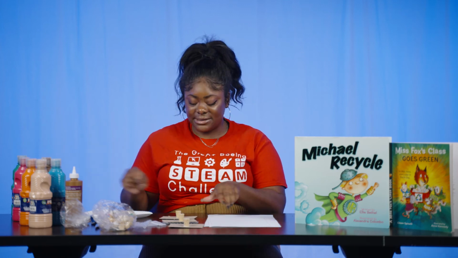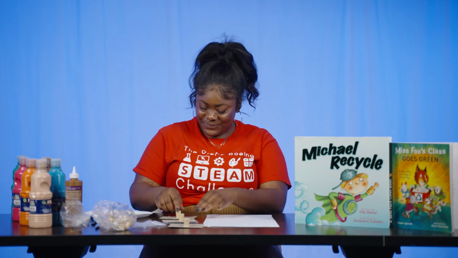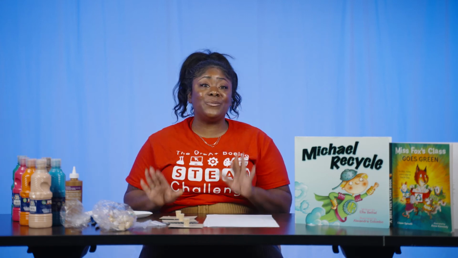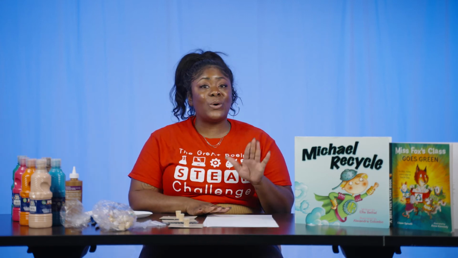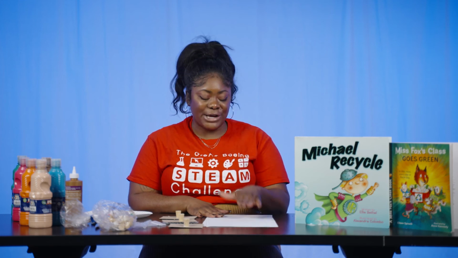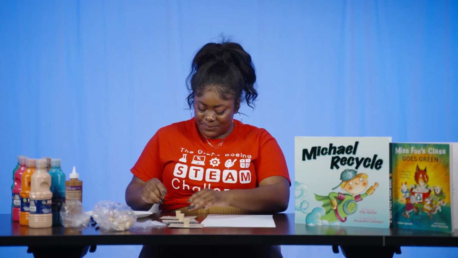Once everything is dry and in place, dip your stamp in the paint and then stamp your storyboard background. Remember, today we are just printmaking, so only stamp your desired background for each of your storyboard boxes.